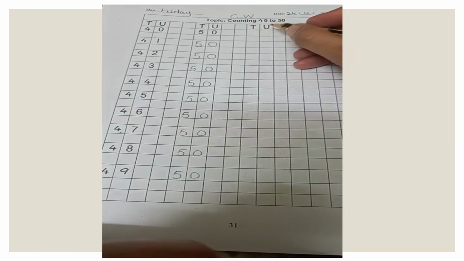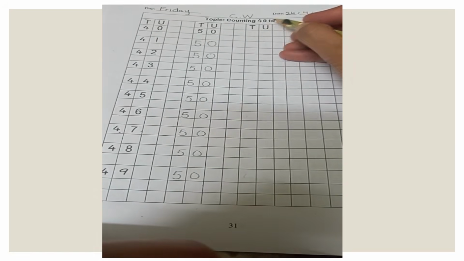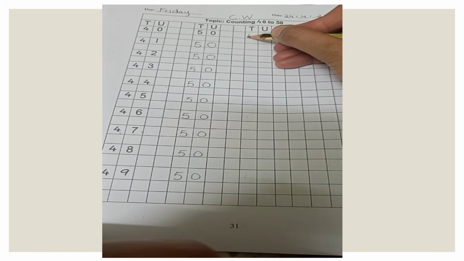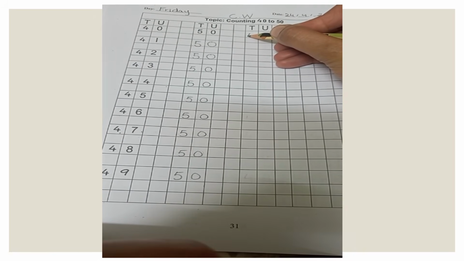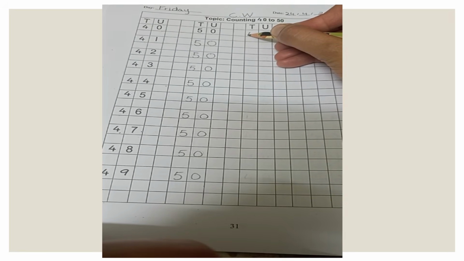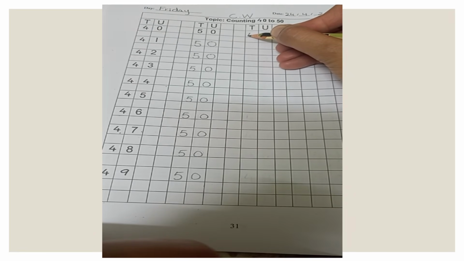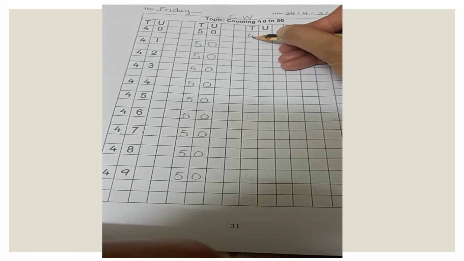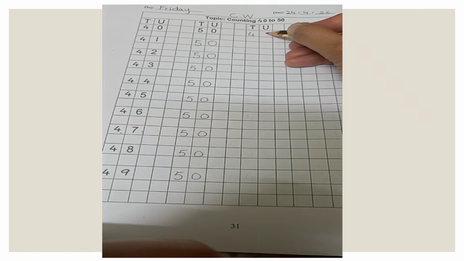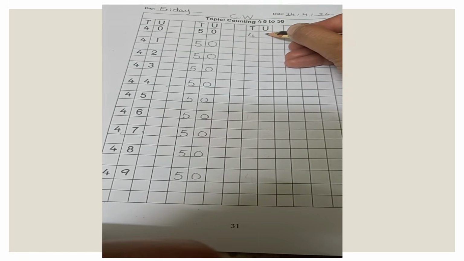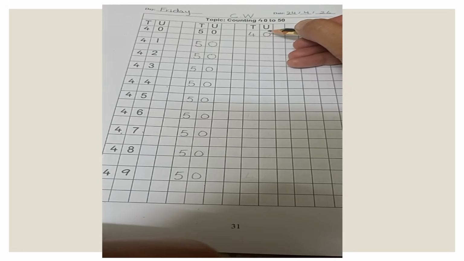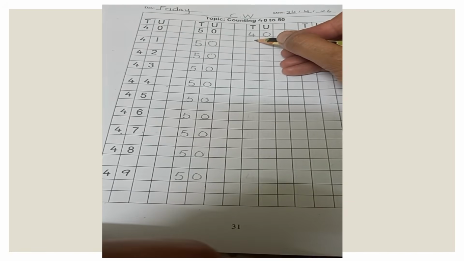After this, you have to write counting from 40 till 50. So 4 tens and 0 ones. Make a line coming downwards, then draw a straight line and then a standing line. It's number 4. Now you have to write 0. Starting from here, take a curve, turn around and stop. Then you have to skip one box.